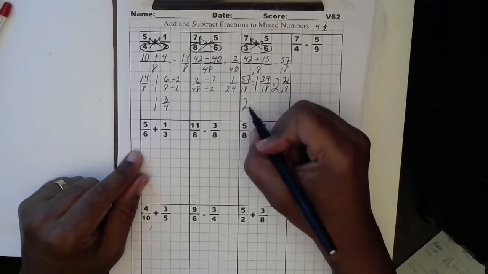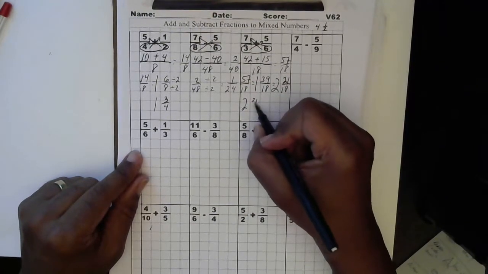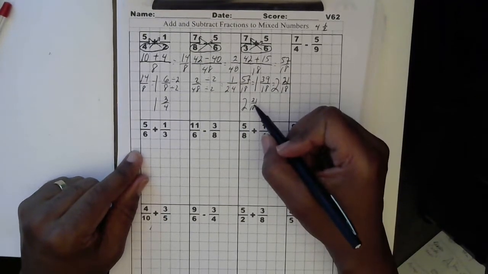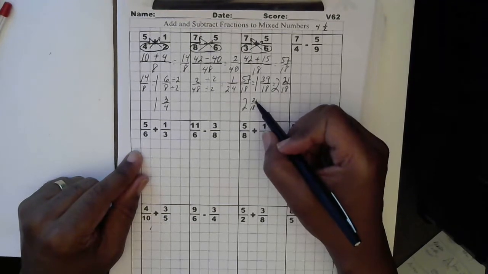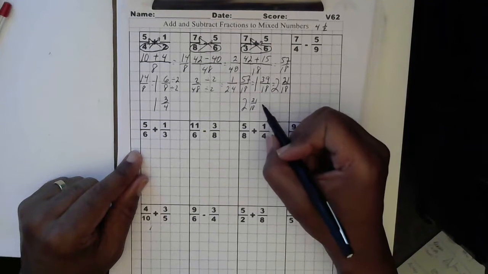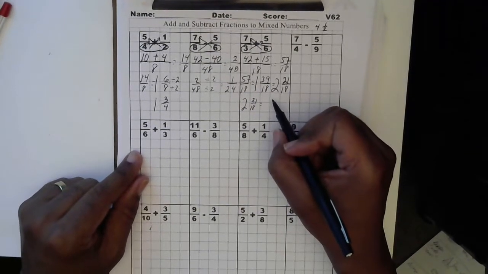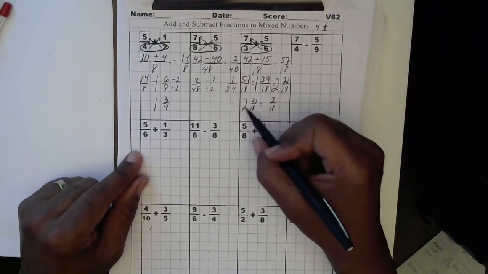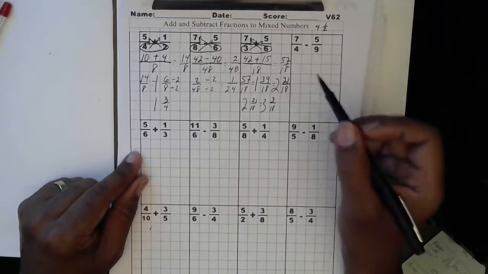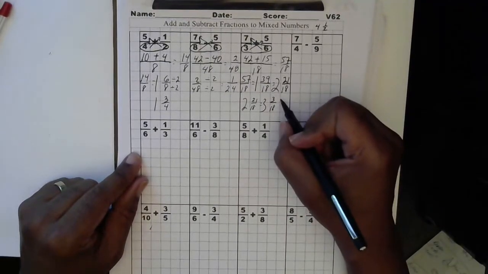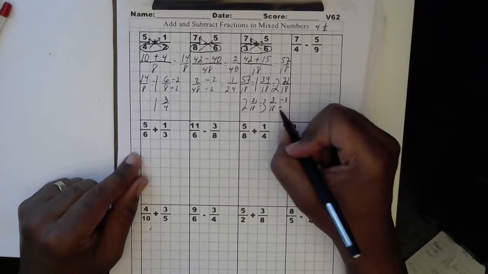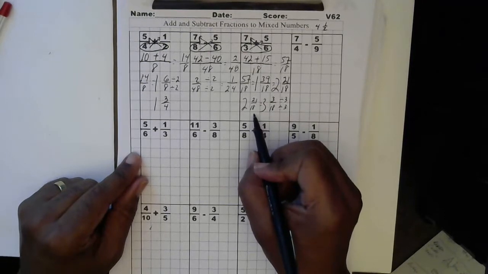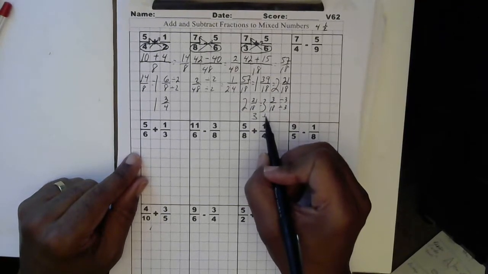Now let's take our 2 and 21 over 18. Let's subtract again. So 18 from 21 leaves 3. So this will be a 3 over 18, and another subtraction gives us 3. And now I want to simplify by dividing both the numerator and denominator by 3. And this will give us the final answer of 3 and 1 over 6.